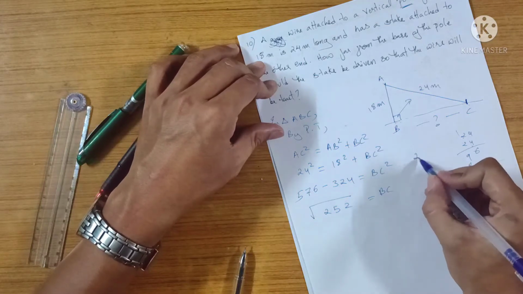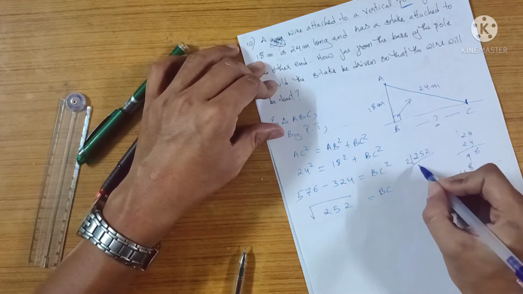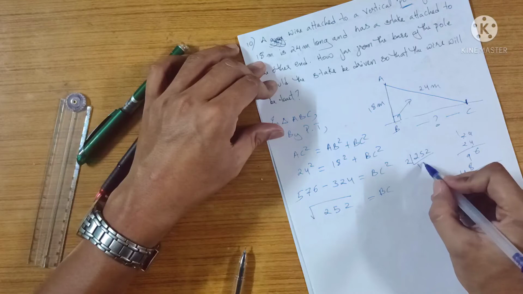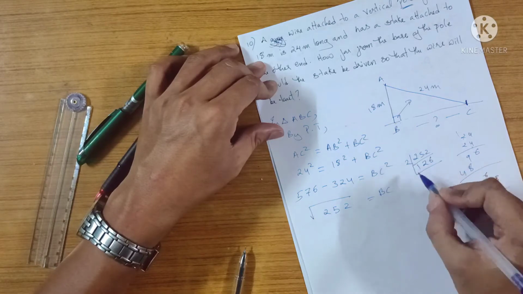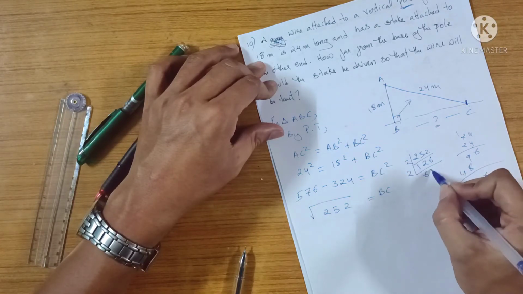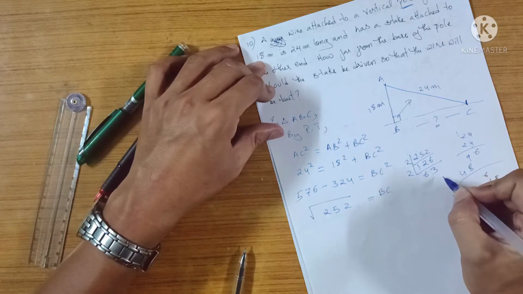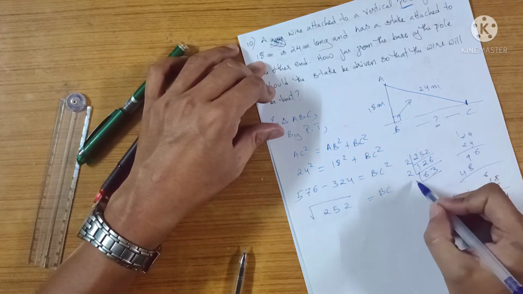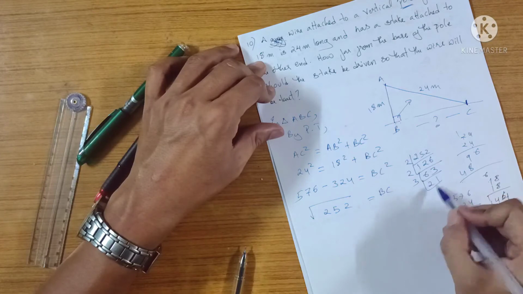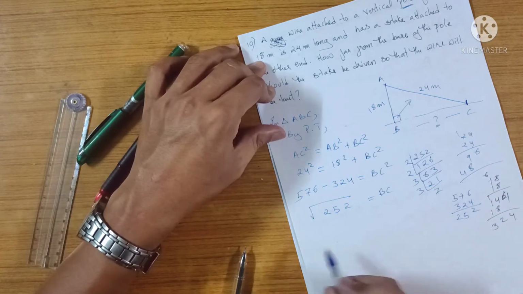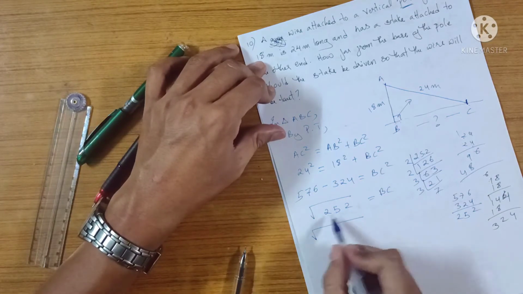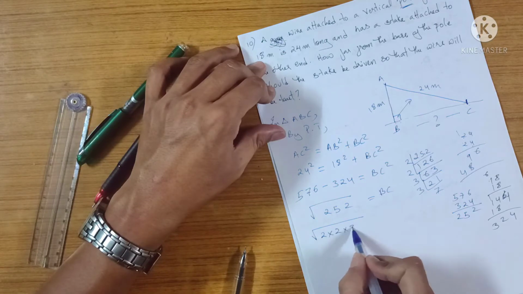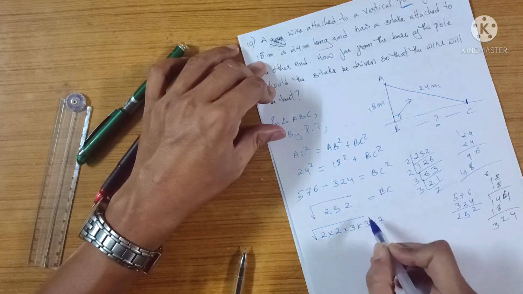So let's simplify 252 by taking prime factorization. 2 twos are 4, 2 sixes are 12, 2 sixes are 12, 2 threes are 6. I guess that's it. Can we do more? 2 sixes 2 threes. Yeah, we can do more. 3 twos are 6, 3 ones are 3, and then 3 sevens are 21. Now we can't do any more. So this can be written as 2 into 2 into 3 into 3 into 7, right?